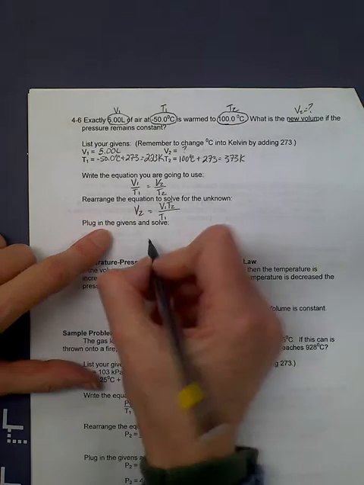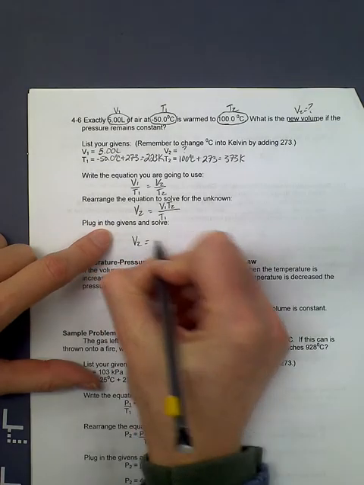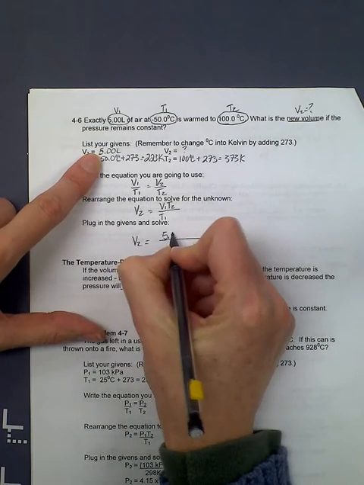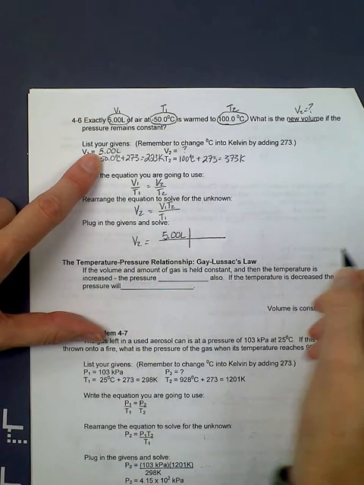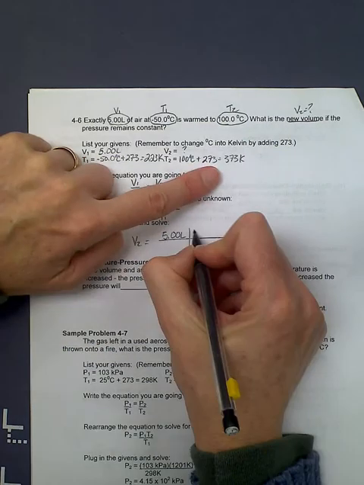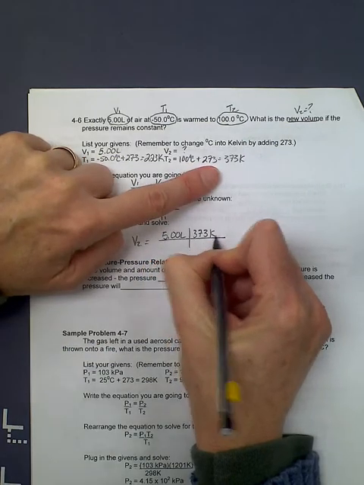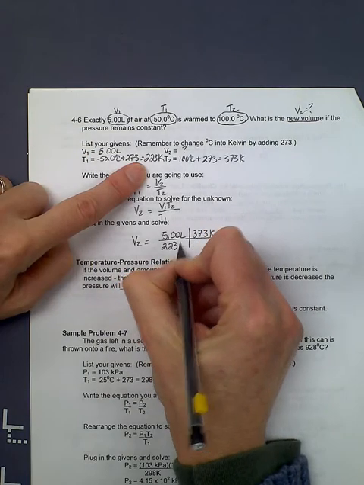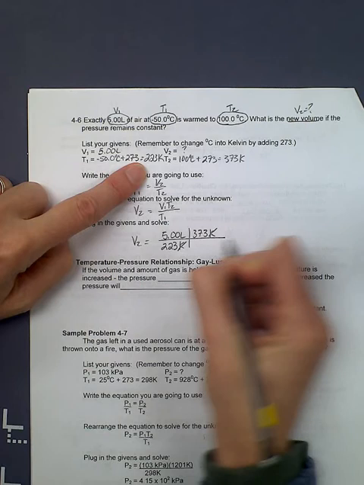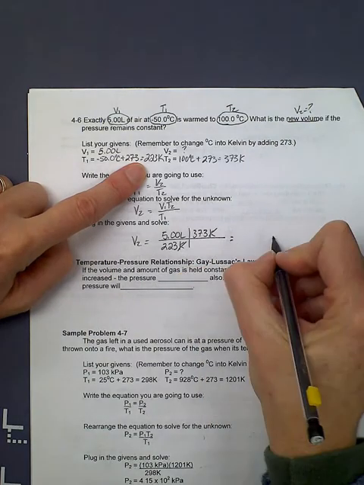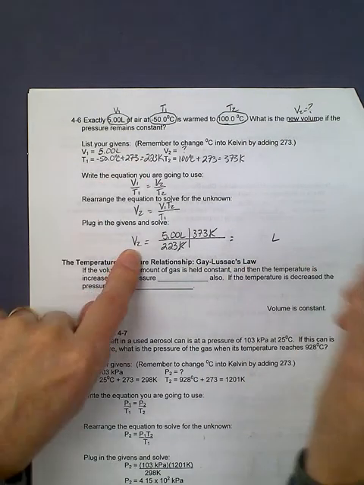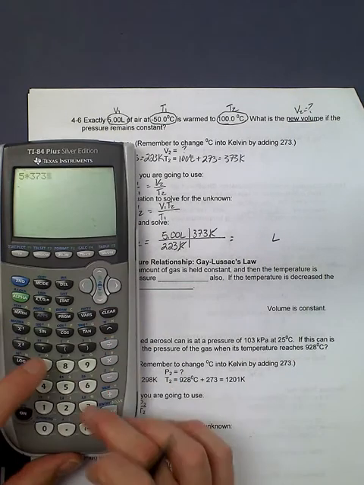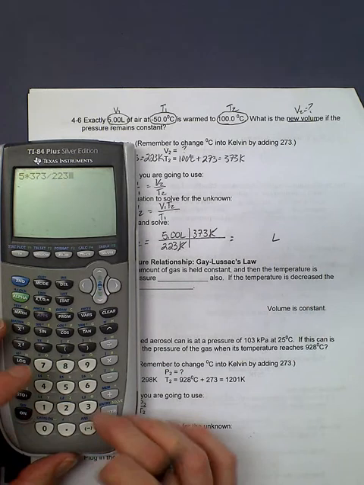Now we just plug in our givens, so our V2 is going to be equal to V1, which is our 5 liters, times T2, 373 Kelvin, divided by our T1, 223 Kelvin. Kelvin is on the top and the bottom, so it cancels. We have units of liters left, which is good since we're looking for a volume. And we have 5 times 373 divided by 223.